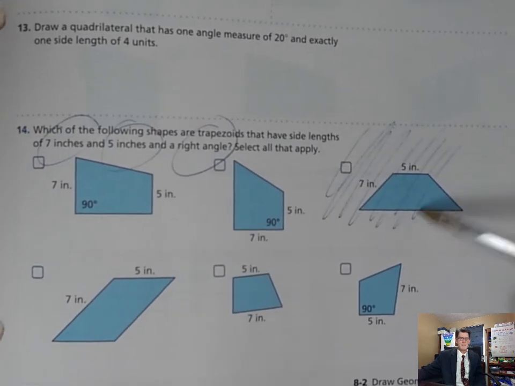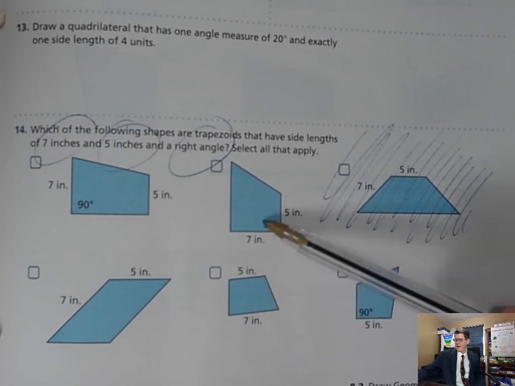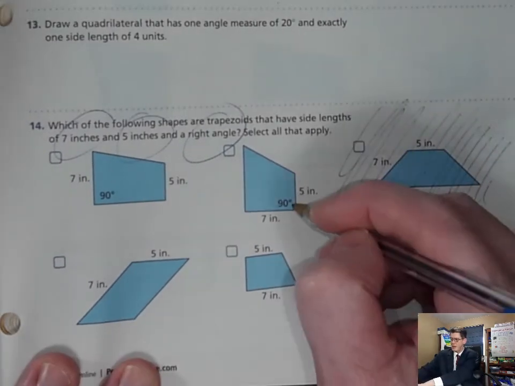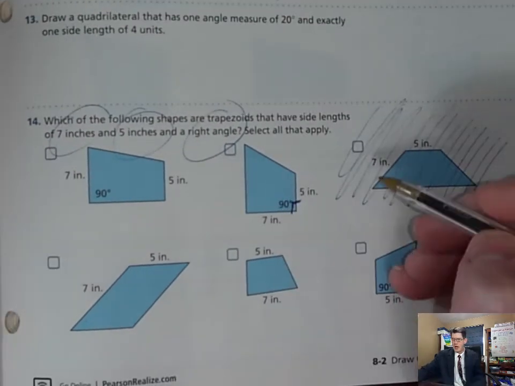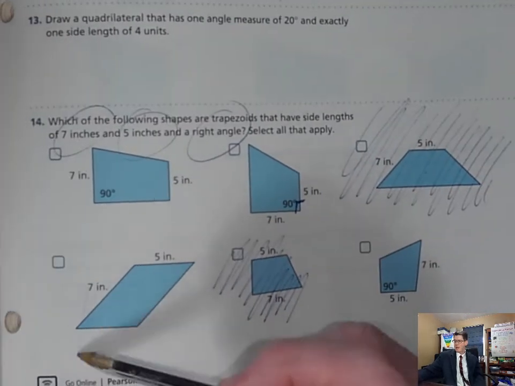Let's see, there's no right angle at all in this one. None of them are labeled with a 90 degree or with that little box that we draw to show 90 degrees. There's not a right angle there. There's not a right angle there.